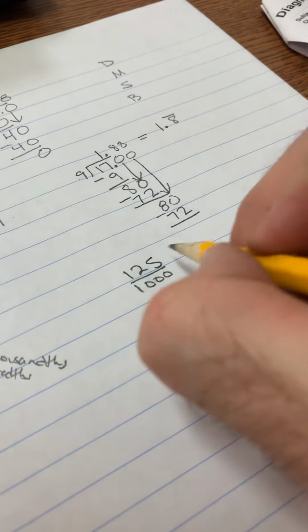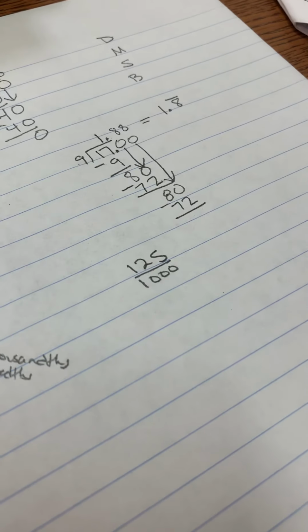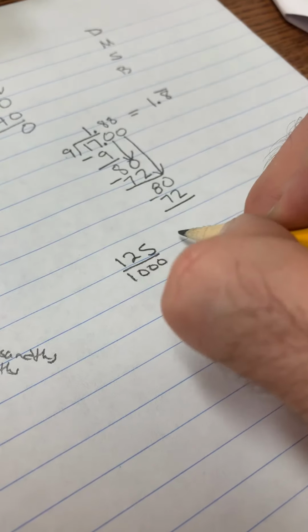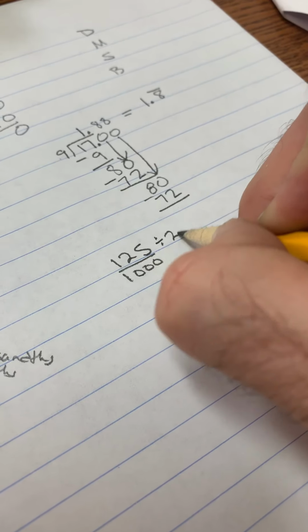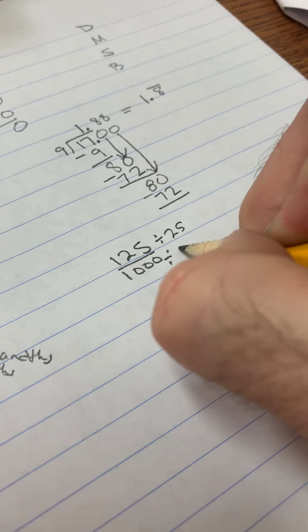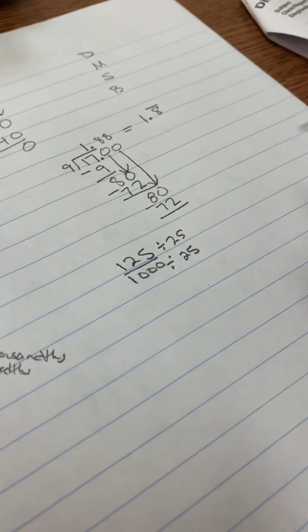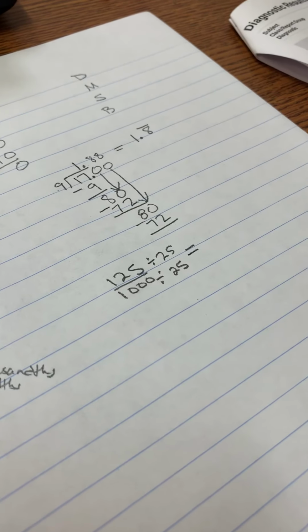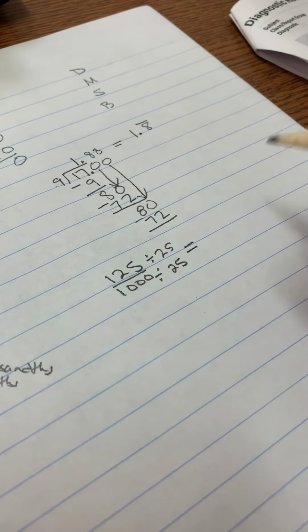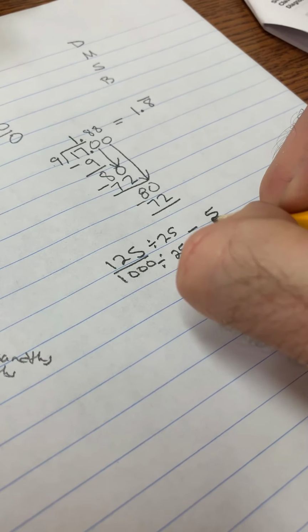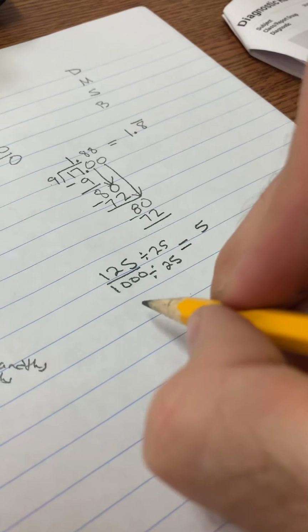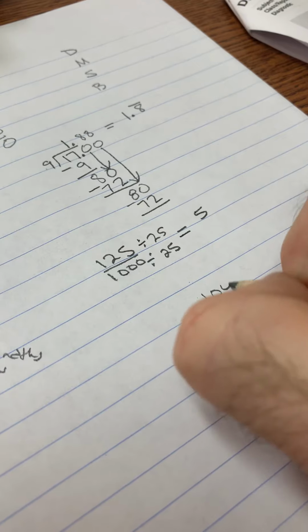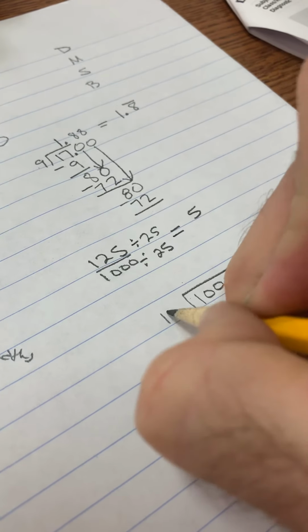So I write that as a fraction. I'm going to divide by 25 because I know that 25 goes into 125. Whatever I do to the bottom, I got to do to the top. 25 goes into 125 5 times. And 1,000 divided by 25, I don't know that off the top of my head. So I'm going to use long division.